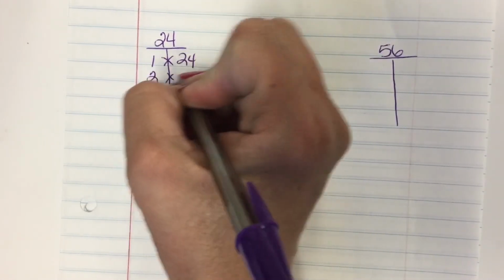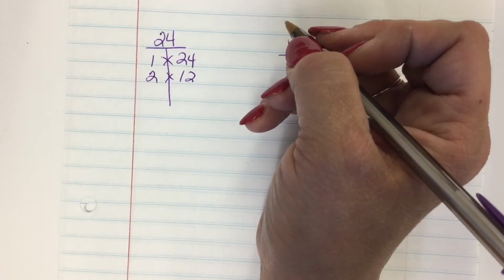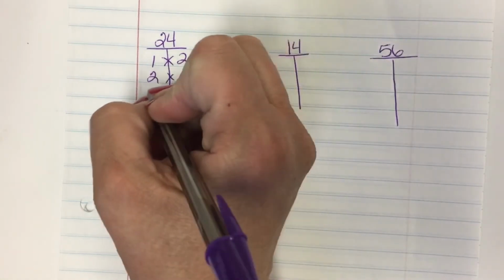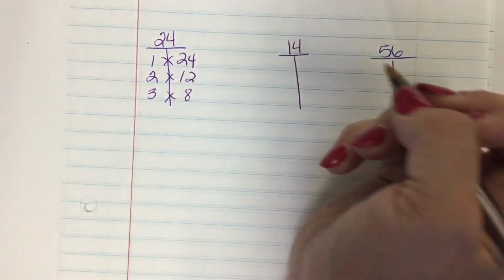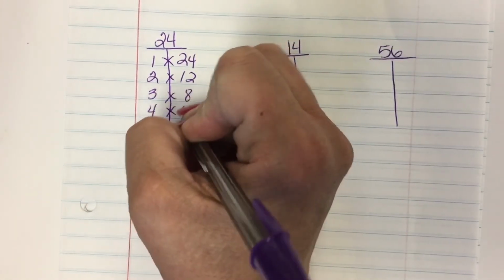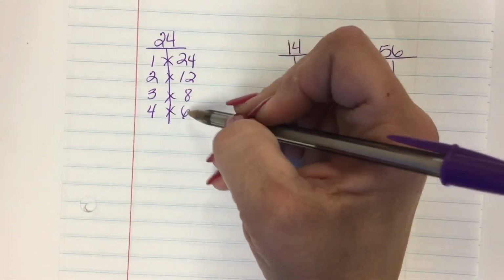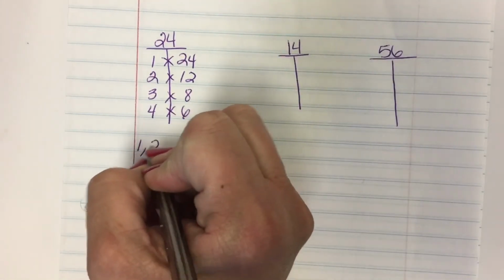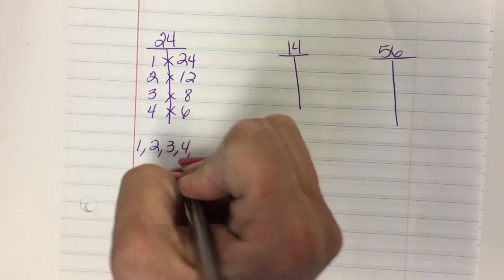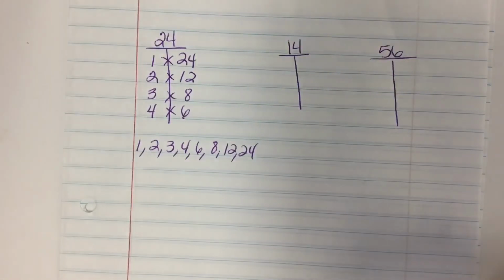All right, so 2 times 12. 3 times 8. 4 times 6. 5 doesn't go into it. And after 5 is 6, so we're back to where we started and we're done. So your factors are 1, 2, 3, 4, 6, 8, 12, 24.